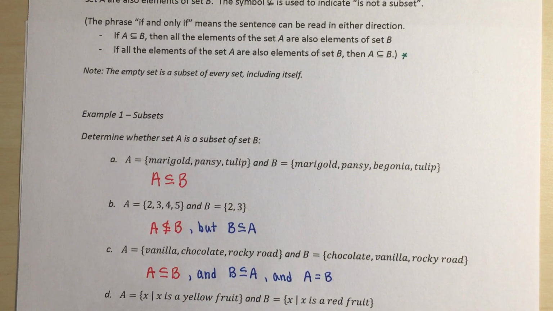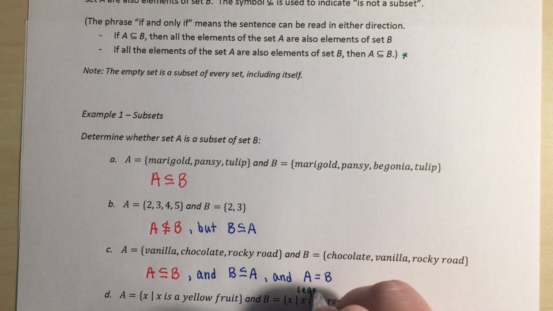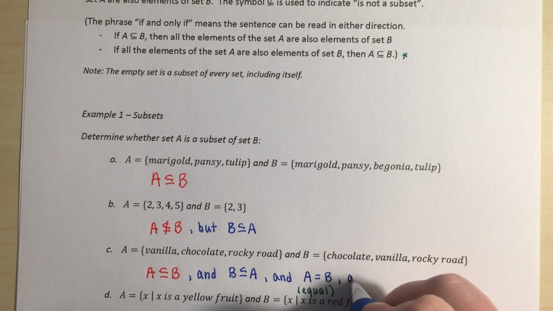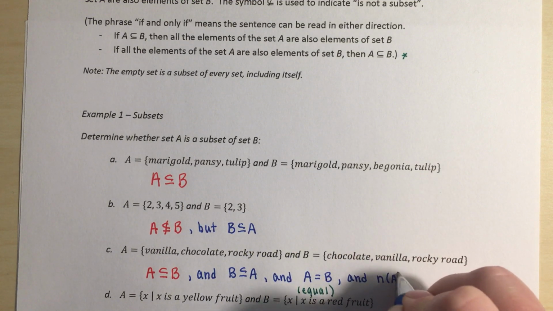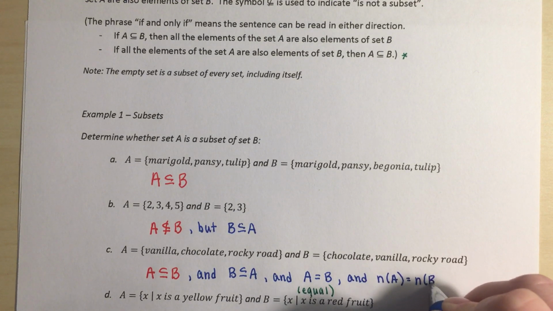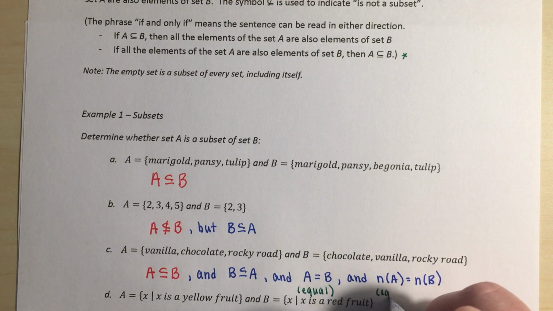So thinking back to the last section, we're using our definition of equal. We have the exact same elements in both sets. And we could even go one step further. We could say that the number of elements in set A, our cardinality of set A, is equal to the number of elements in set B, our cardinality of set B. Remember, if our number of elements, our cardinality, is equal, then we have equivalent sets.